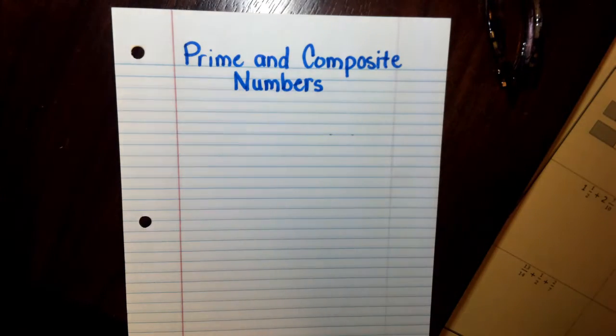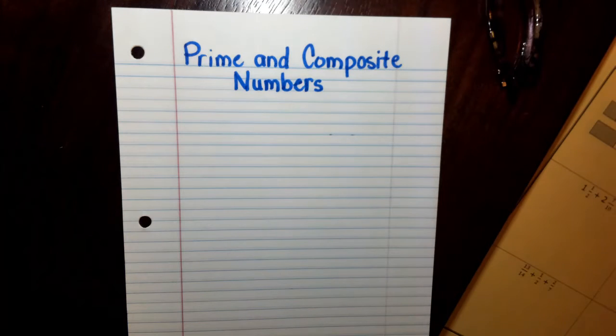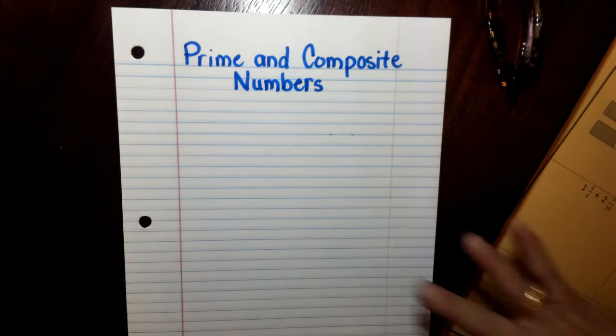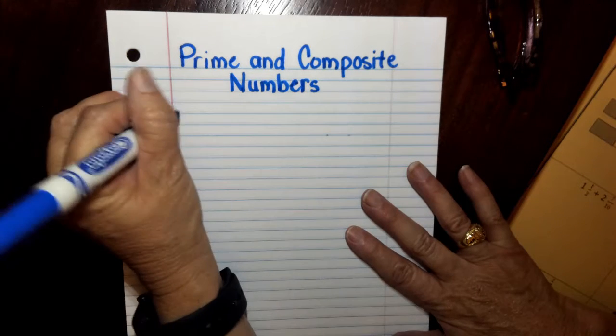Alright, so these are new vocabulary words to 5th grade. If you heard them in 4th grade, you might have heard them at the end of 4th grade, but they are new to 5th grade, and you are expected to know what they are. So let's go ahead and record our definition. So let's start with the word prime.